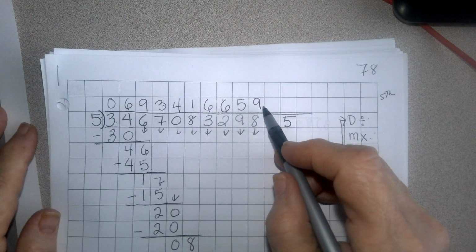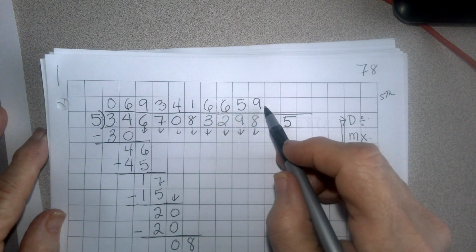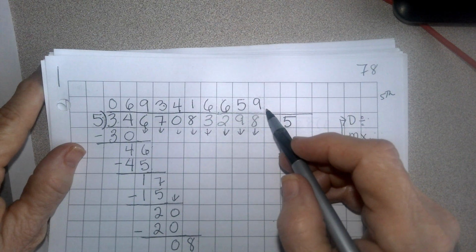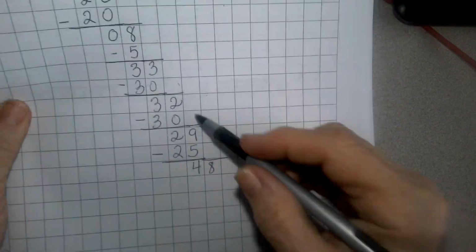Are you getting this down? Your pencil should be in your hand. 45. Okay, hold on a second. I'm waiting. How far? Did you get all of this already?